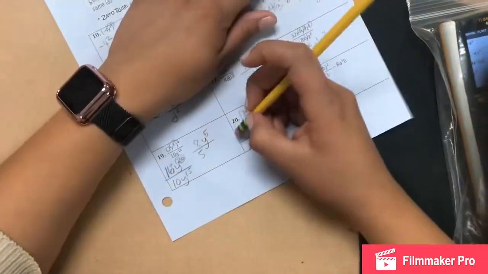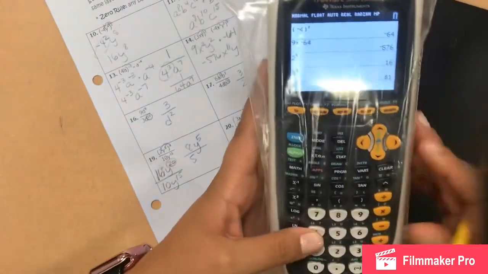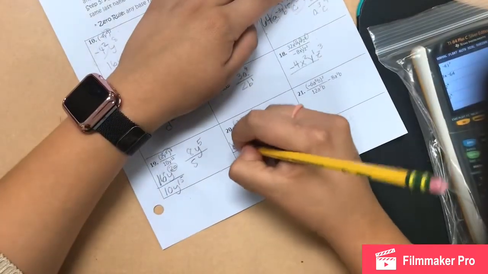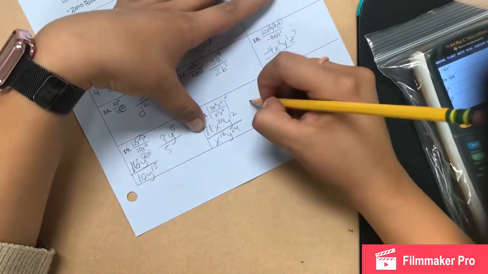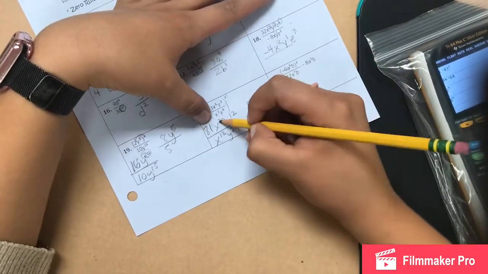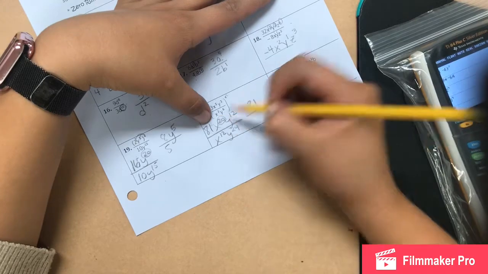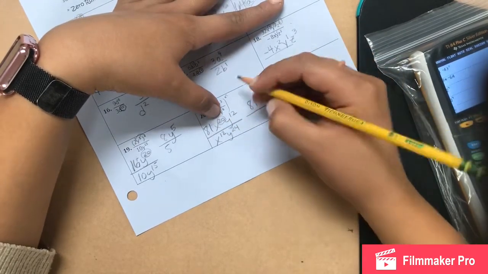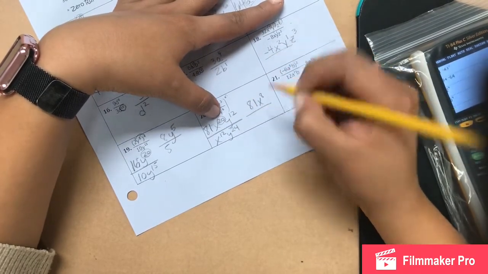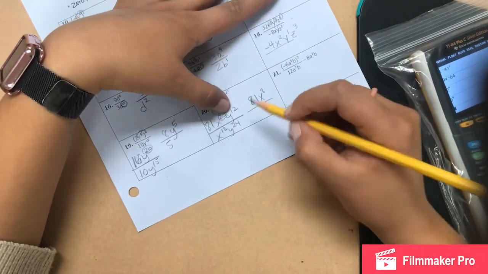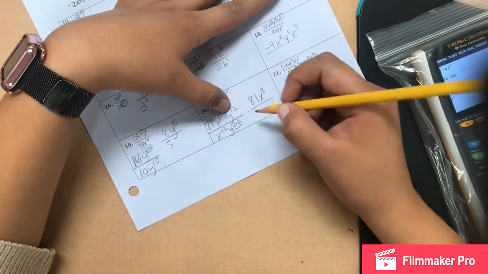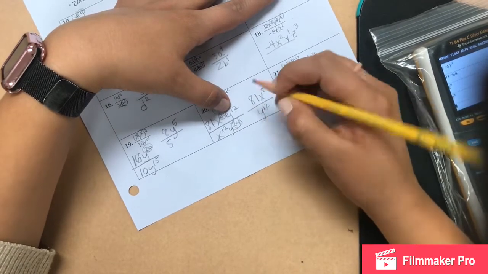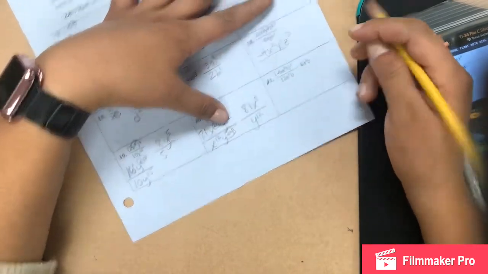I do want to clean this up, so we don't want to leave it 3 to the 4th. It simplifies to 81. Now I have the quotient rule. So the quotient rule, 81 over 1 is just 81. X to the 20th, x to the 12th, 20 is the higher power, so 20 minus 12 is 8, but it's going to be in the numerator because 20 was higher. 24 and 12, 24 is higher. 24 minus 12 is 12, but y is going to be in the new denominator because 24 was higher.